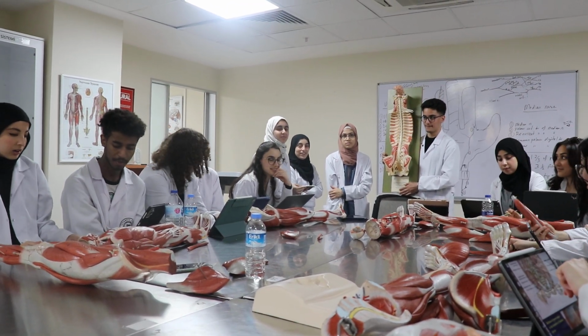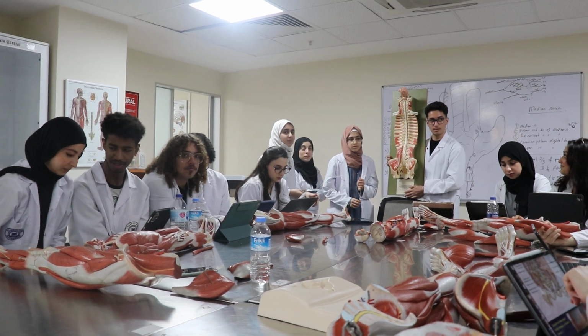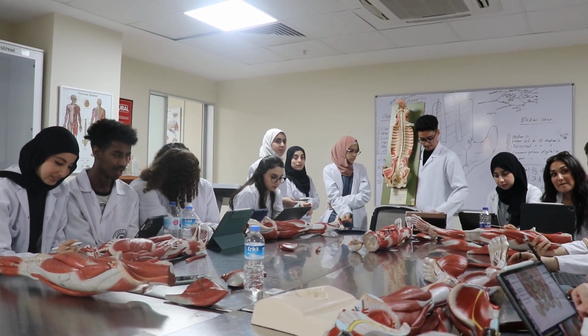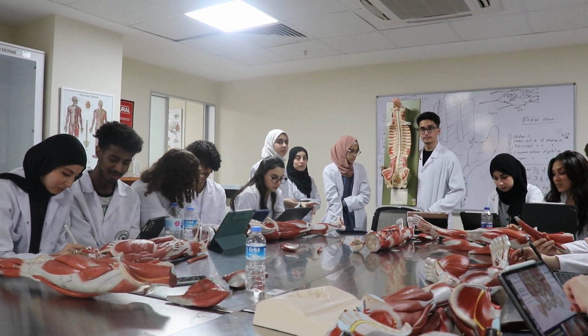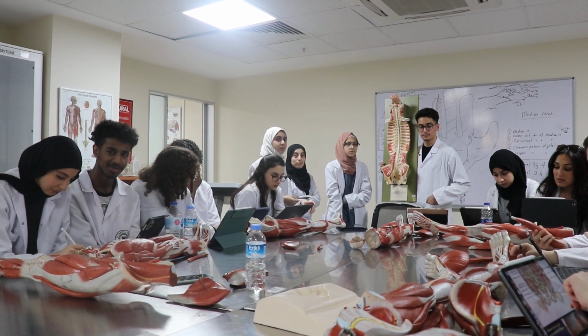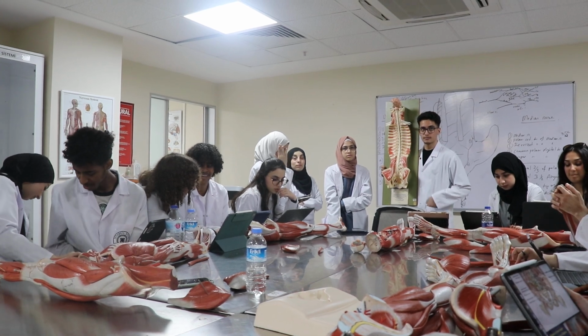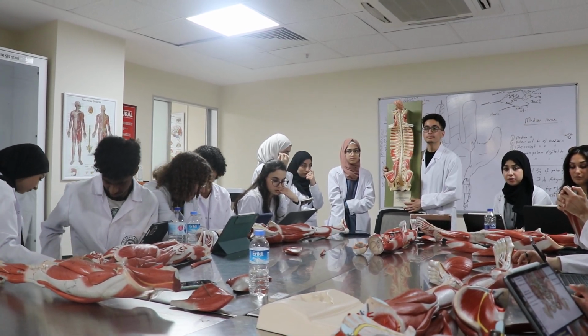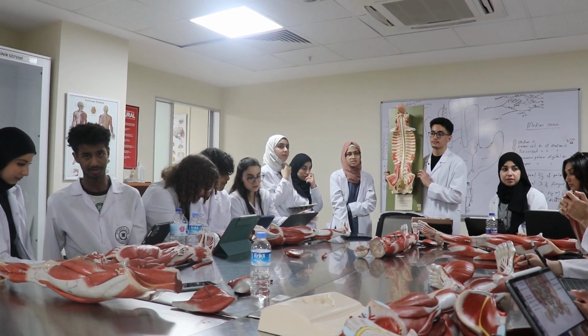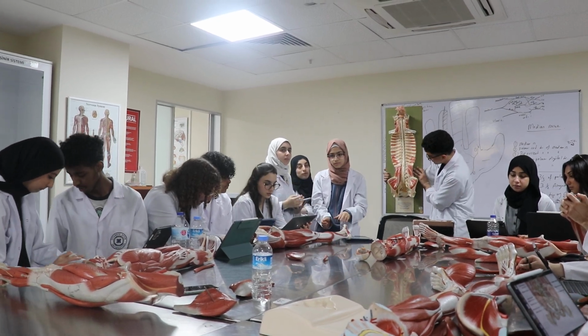Infrapiriform foramen. Right, infrapiriform foramen. They go to the posterior thigh, okay, and then divide into two branches: common peroneal and tibial.